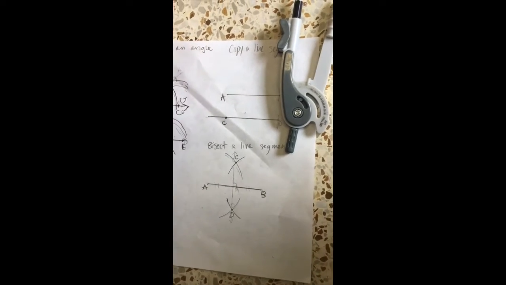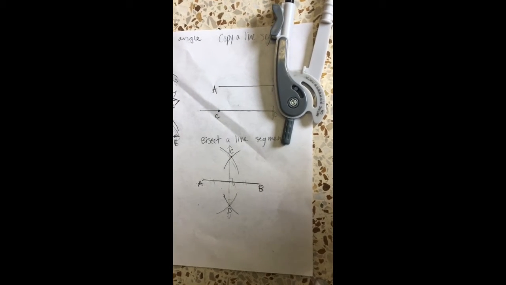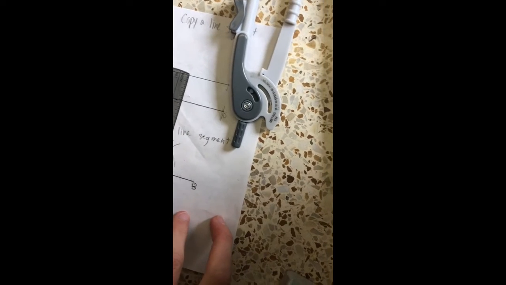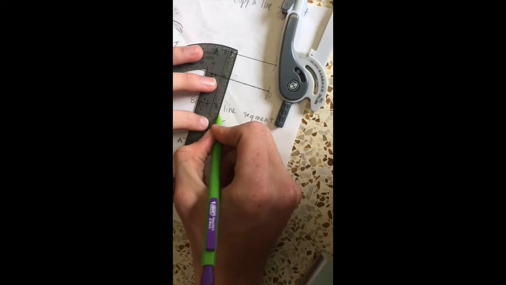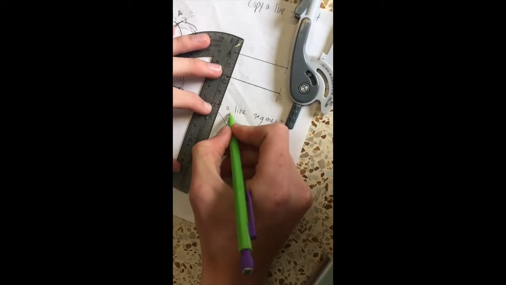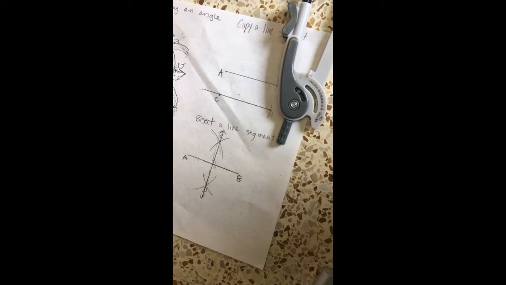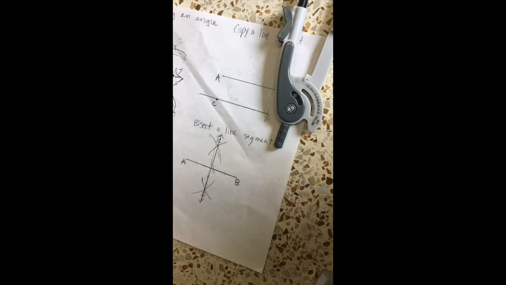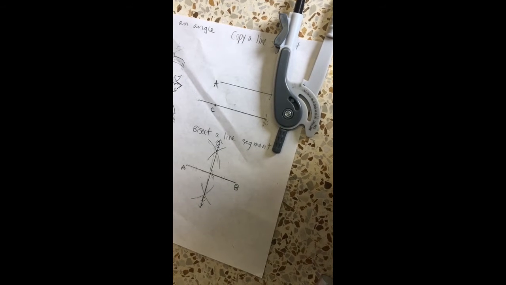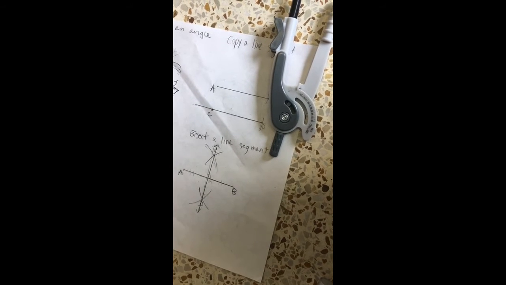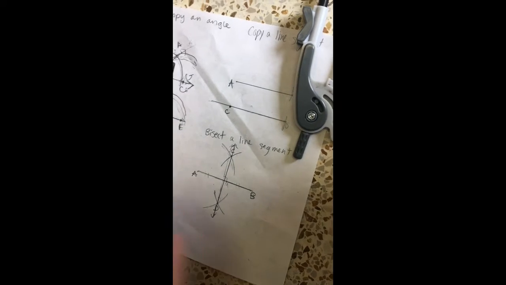Draw line segment CD. Line segment AM is congruent to line segment MB, and line CD is perpendicular to line AB. M is the midpoint of AB.